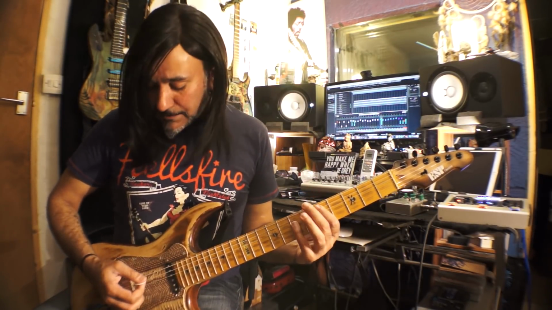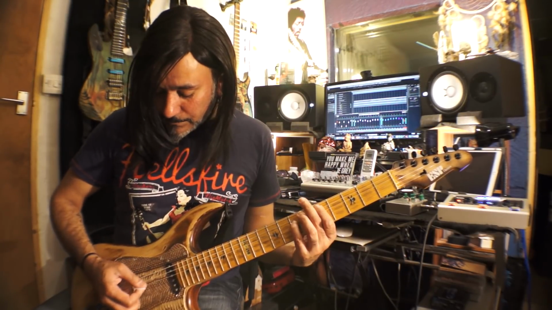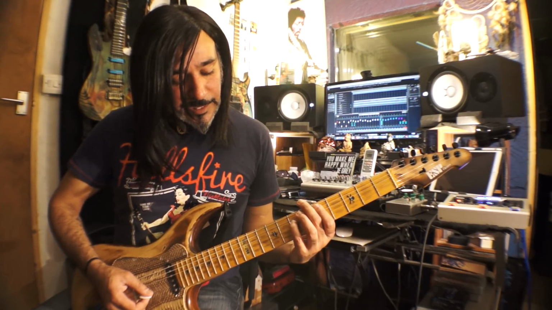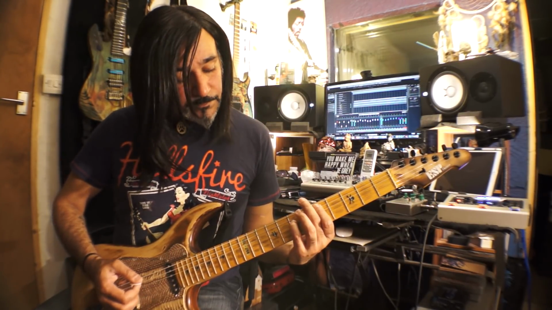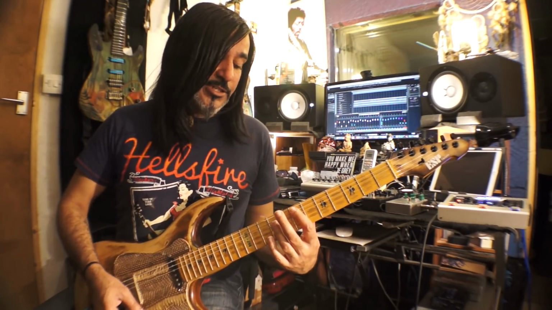And the picking pattern's the same. A string, D string, G string, back to the D string, and then the B string, G string, and D string. And that's going to take me through to my chorus section again.